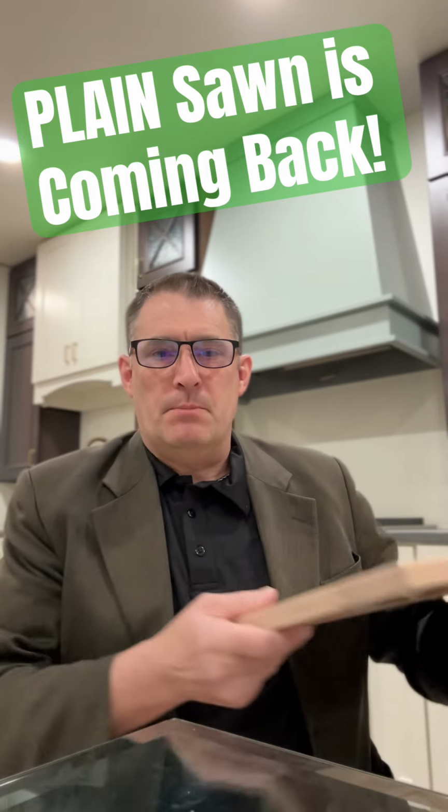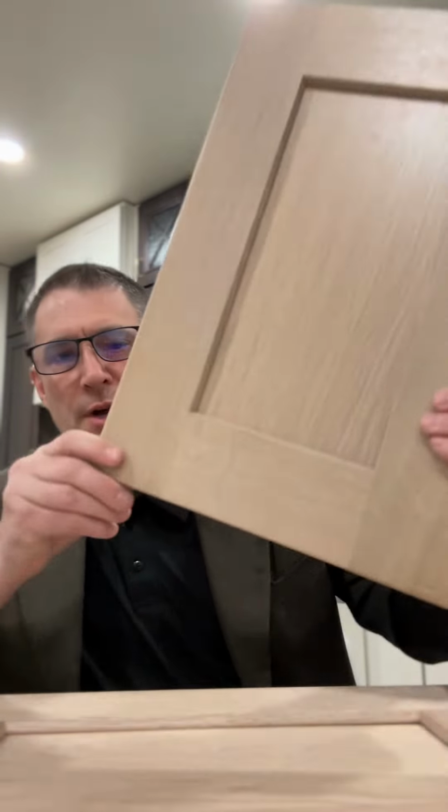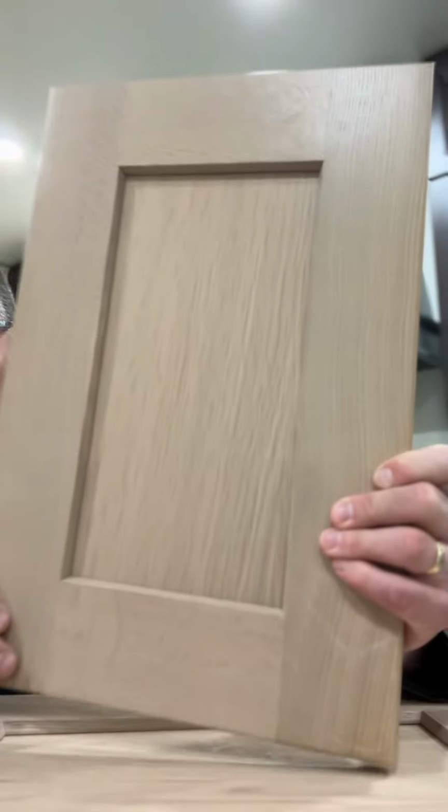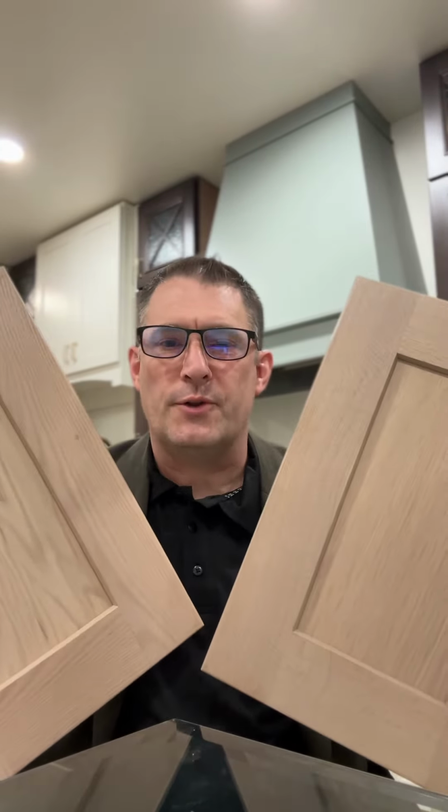Okay, let's talk about plain-sawn, and then we'll come back to plain-sawn after I show you the quarter-sawn. So plain-sawn, if I look closely at this, you see you've got, oops, sorry, I showed you the wrong one. Plain-sawn and quarter-sawn are the two most common wood cuts you're going to get for cabinetry. So we're going to talk a little bit about these.